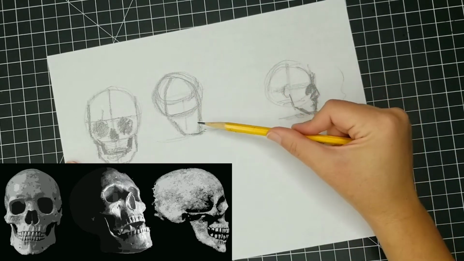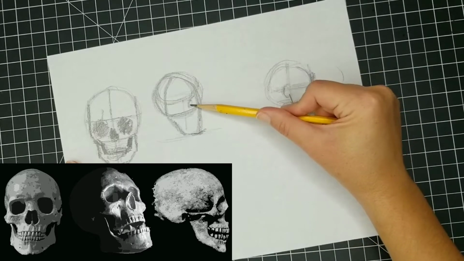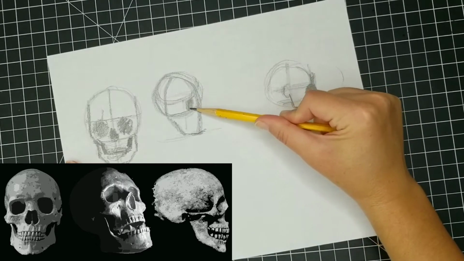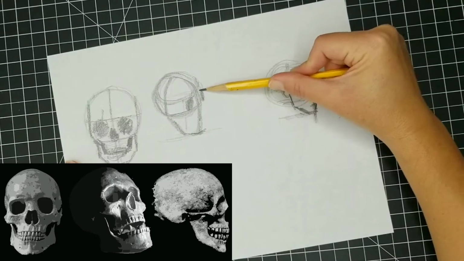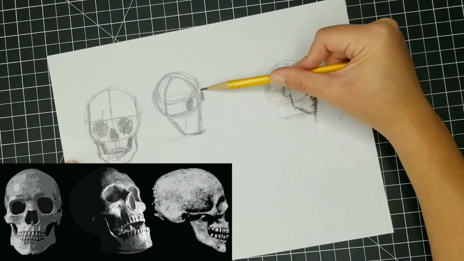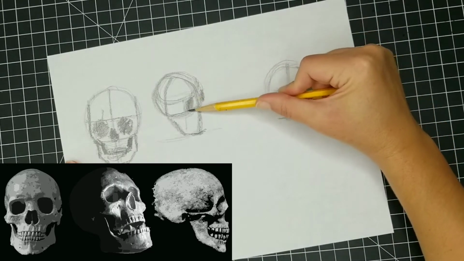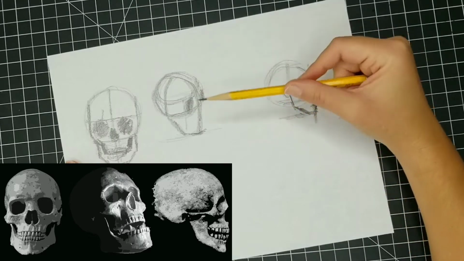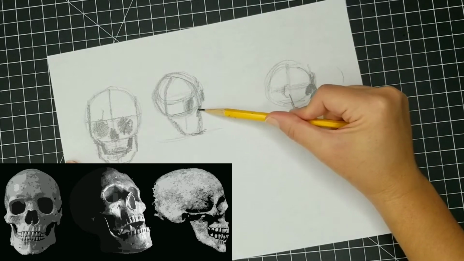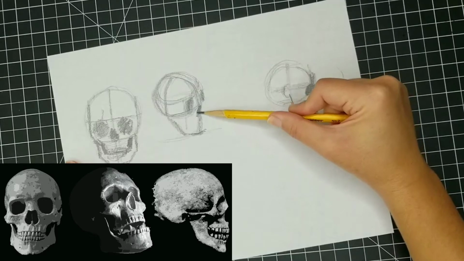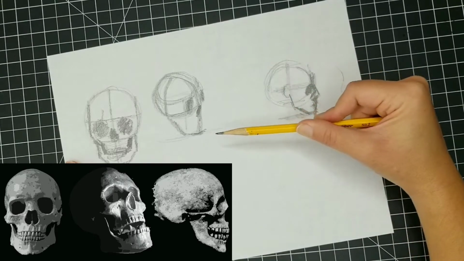So we can put in the eye sockets here. And we see this one that we have a lot of foreshortening on the side of the face that's further away from us. And then the nose is going to end up being about right here. Remember, I'm not actually following along with the photo.